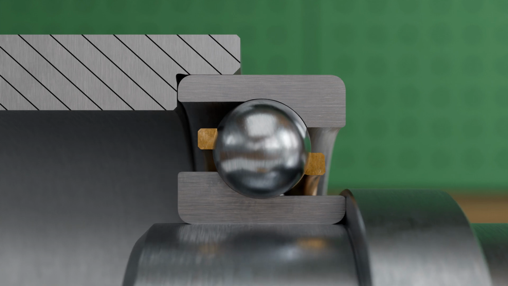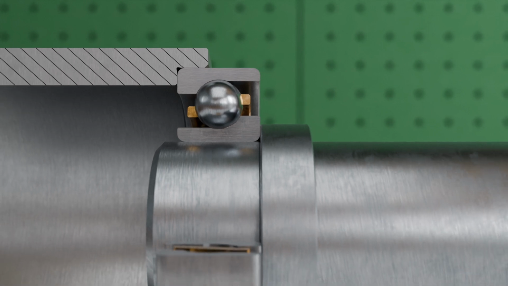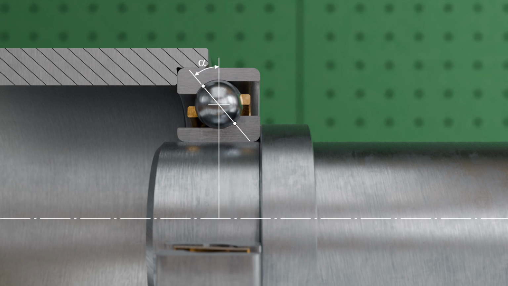The ability of an angular contact ball bearing to support axial forces increases with the contact angle. This so-called pressure angle describes the direction in which forces are transmitted through the ball from one raceway to the other. It is determined by the line passing through the 2 contact points between the ball and the raceways and its angle relative to the radial plane of the bearing.